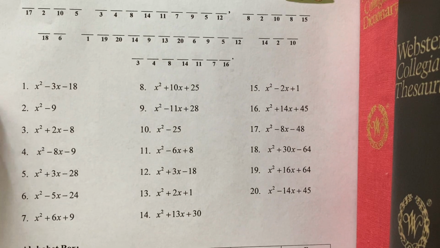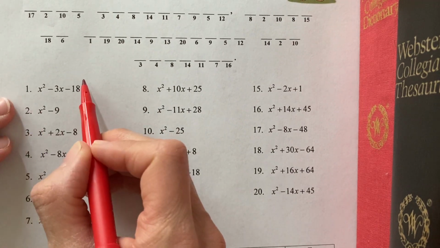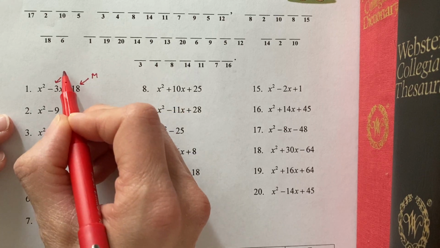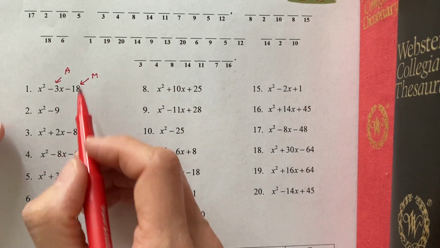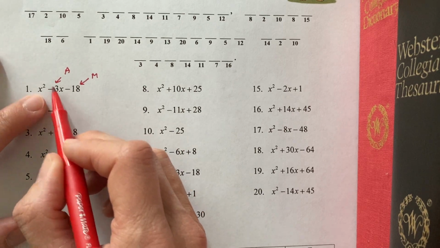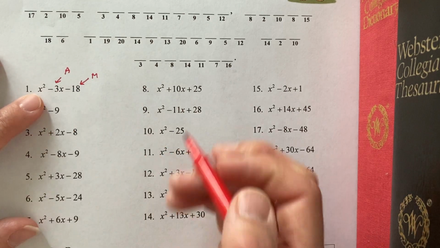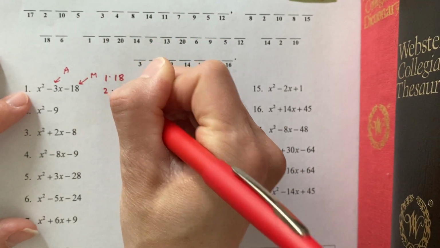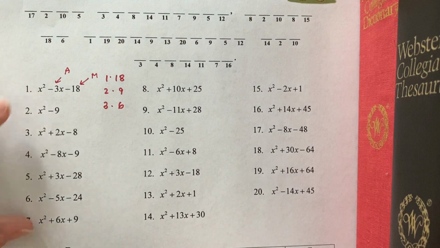So like number 1, again, you're looking for what multiplies to negative 18 and adds to negative 3. Your larger factor is going to be negative. So factors that multiply to 18 are 1 and 18, 2 and 9, 3 and 6.